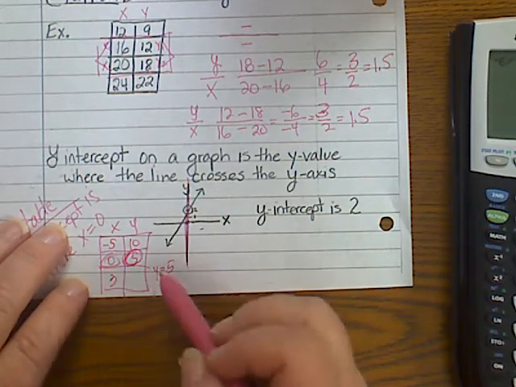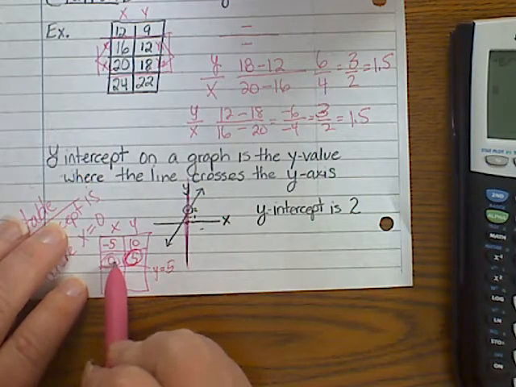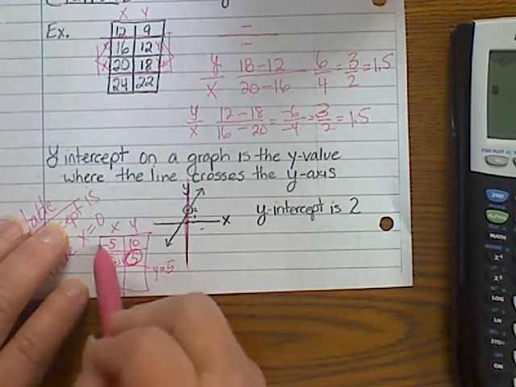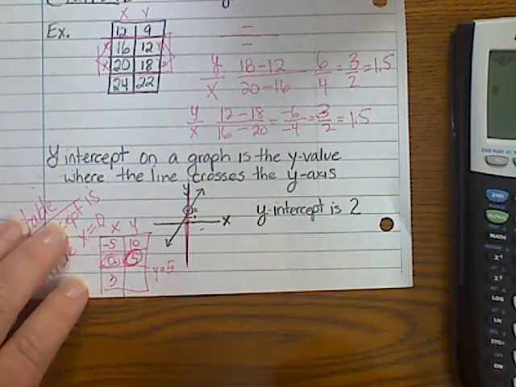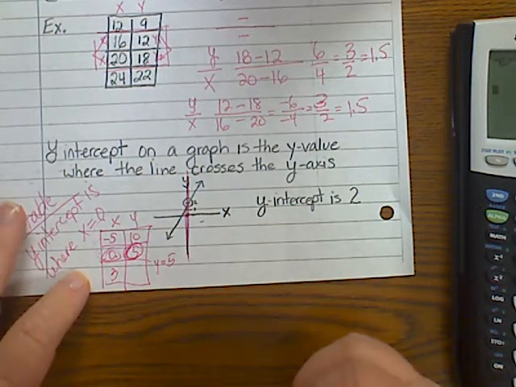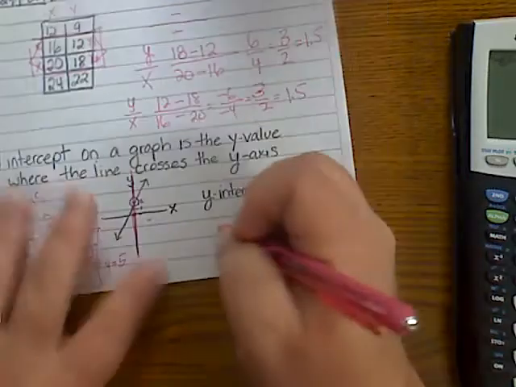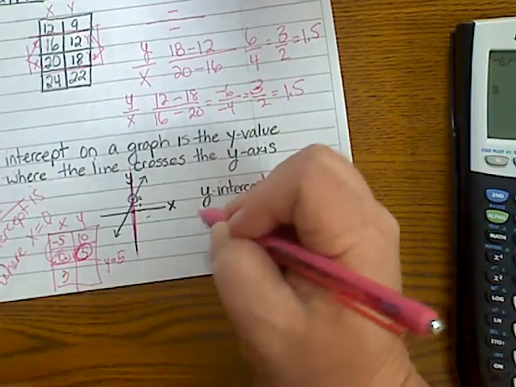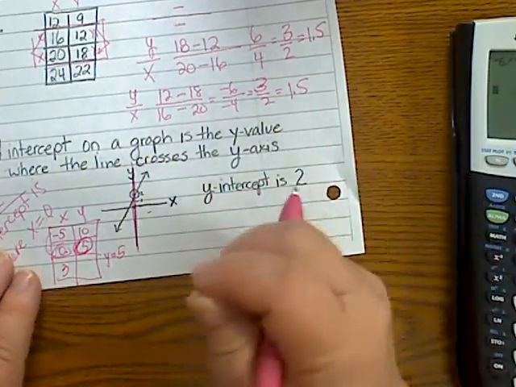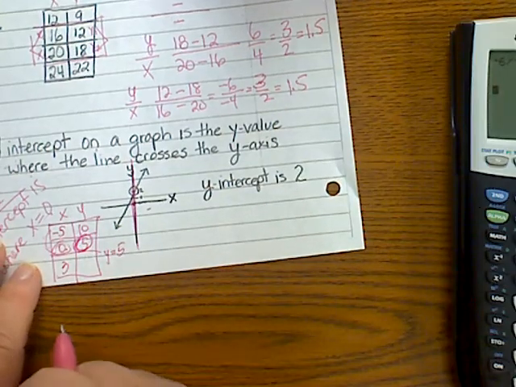Now, if you don't have a 0 in your table, the only solution you can do is to back out until your x value is 0, and that's a whole nother skill. But some of you will be able to do that. You just back out how much it takes. So if you get that problem today in class, then ask me and I will help you with that, okay?